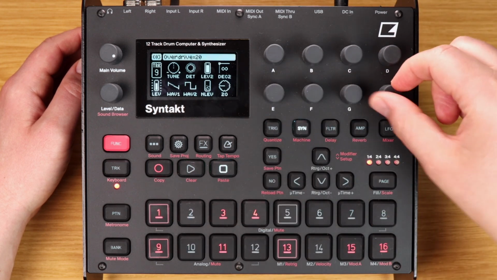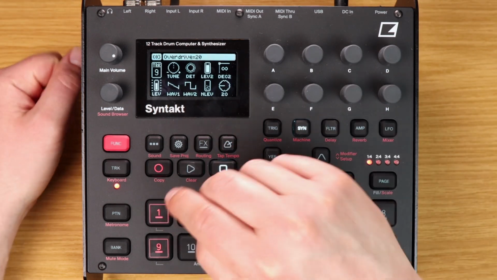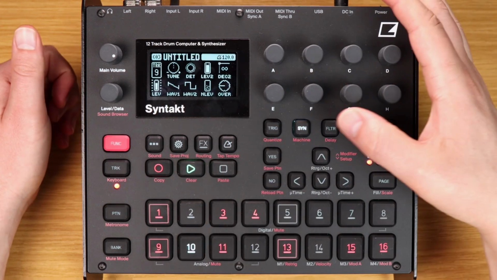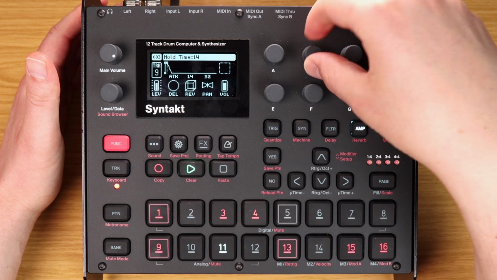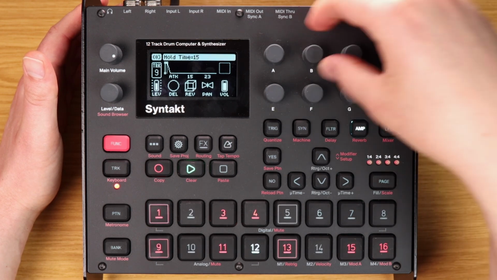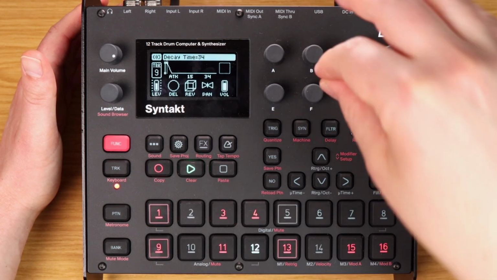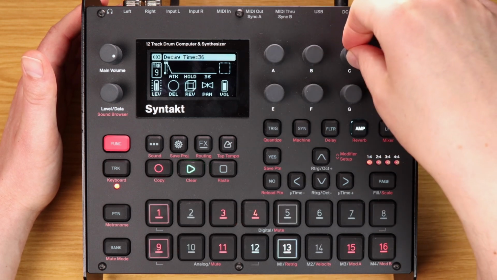I'm not going to use too much distortion because I noticed it really breaks up the noise on this. Let's just start by, don't want to make it too plucky. Something like that's quite nice.